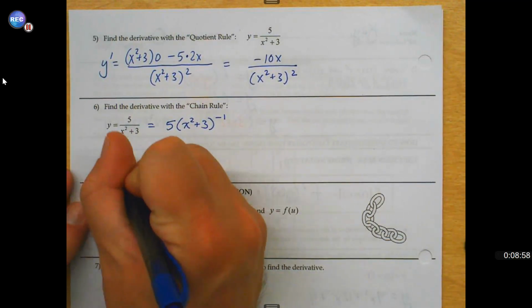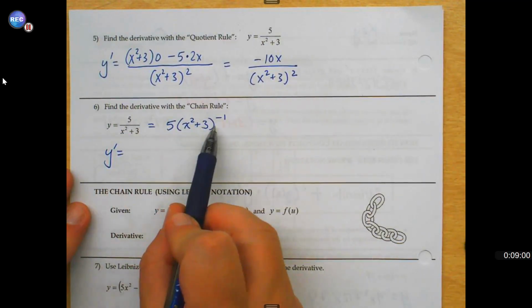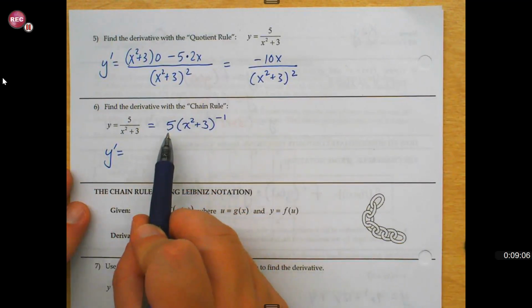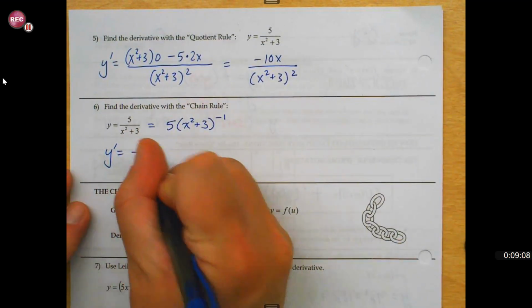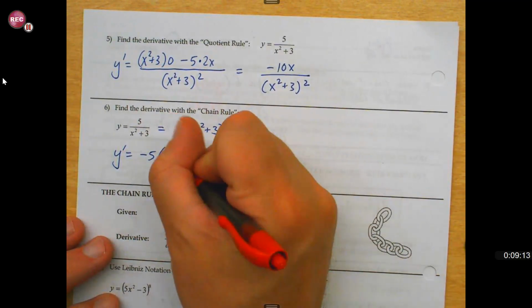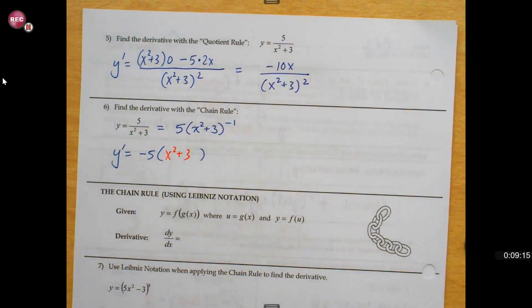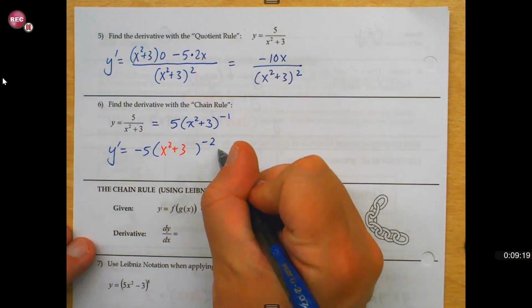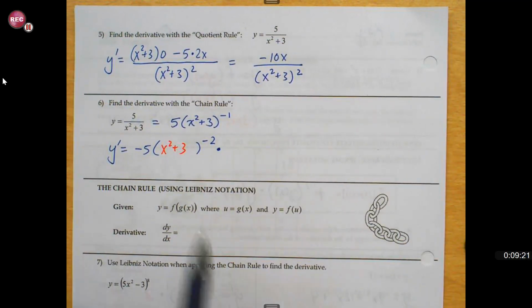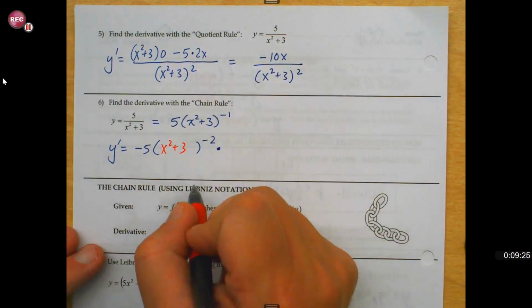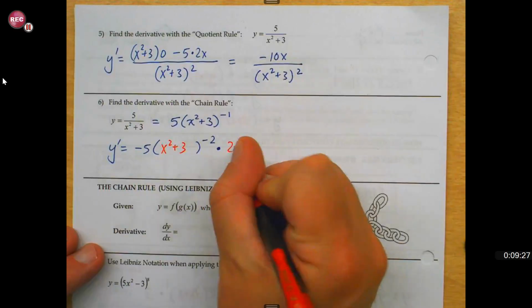So we're going to get y prime equals, starting with my outer function, which is a power function, using my power rule, I'm going to take the -1 down, multiply it with the 5, keep the inner function the way it is, subtract 1 from that exponent, we'll get -2. And then to complete the chain rule, we're just going to multiply by the derivative of the inner function. So the derivative of that red guy is just going to be 2x.